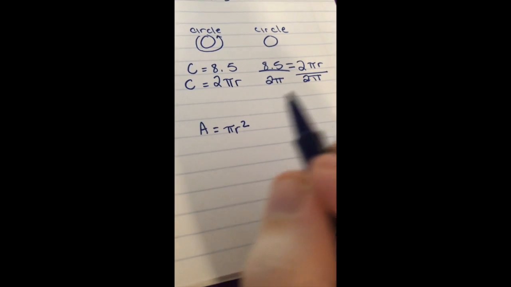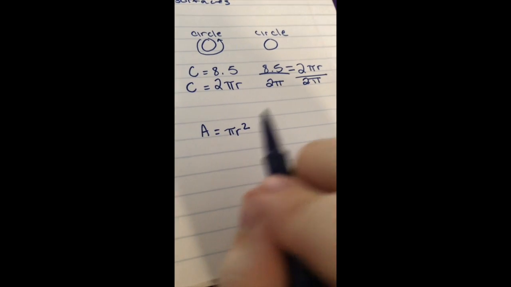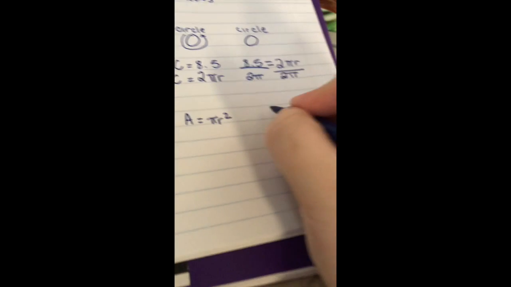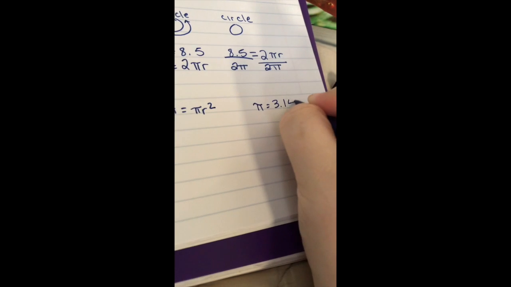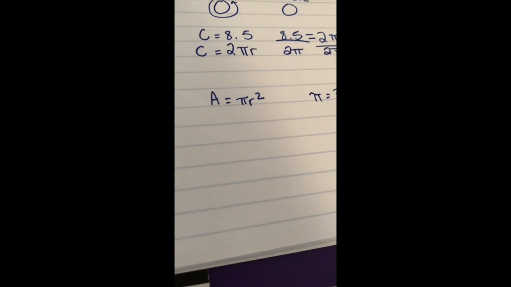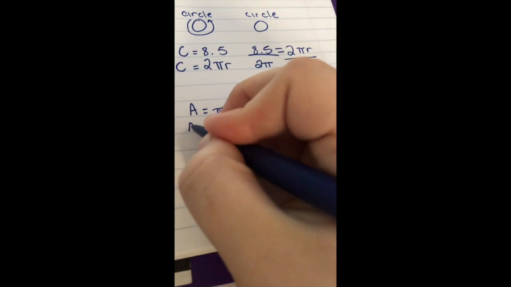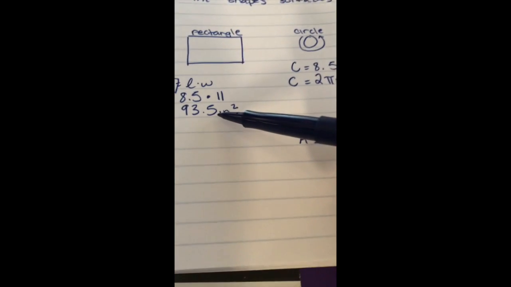And then we are going to times it by pi again. What does pi stand for again? 3.14. 3.14, right. So use 3.14. And then we are going to round our area to the nearest 10th place, the same as our area of our rectangle.